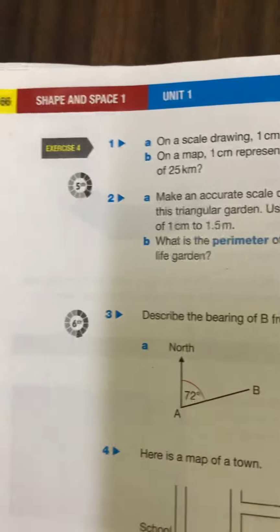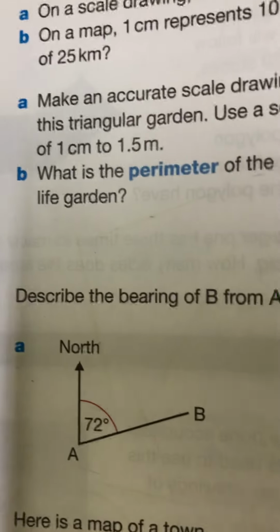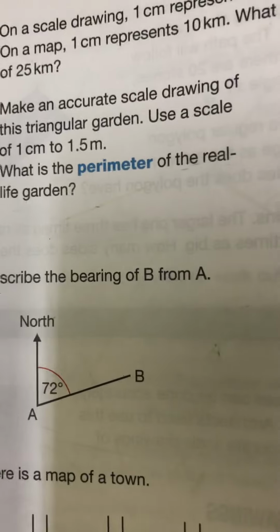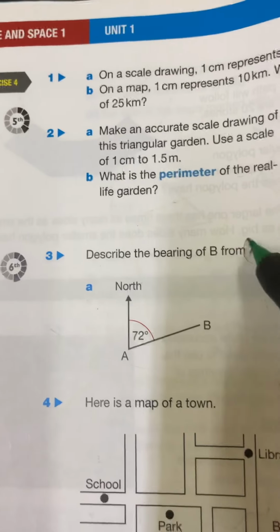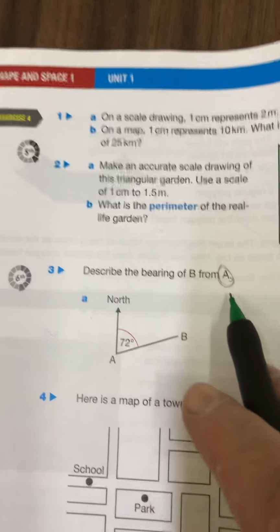Okay, what I have to do, I give you 2 points and describe, like here with me in page 66. I will say to you, describe, as you see here, the bearing of B from A. So where is my starting point after the word from? I have to start from the point A. What is the rule?